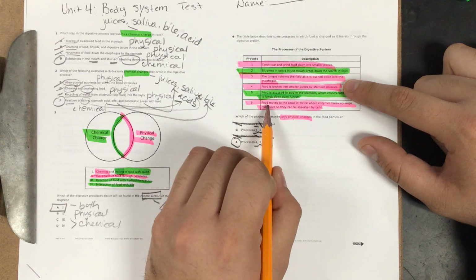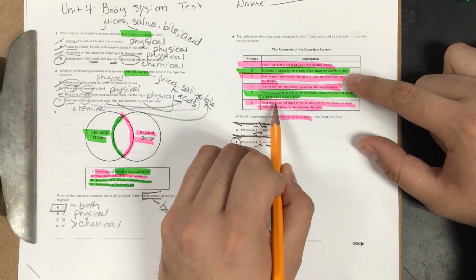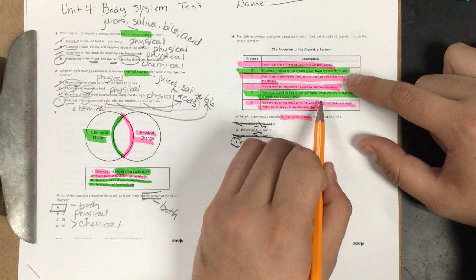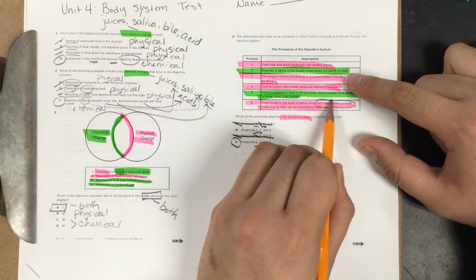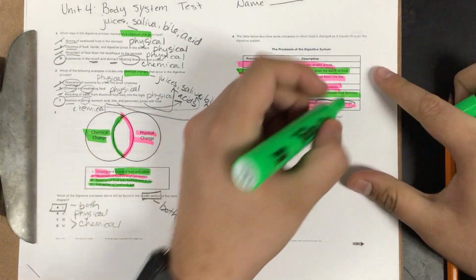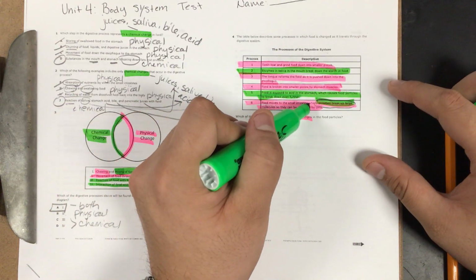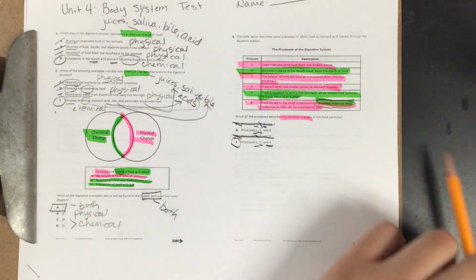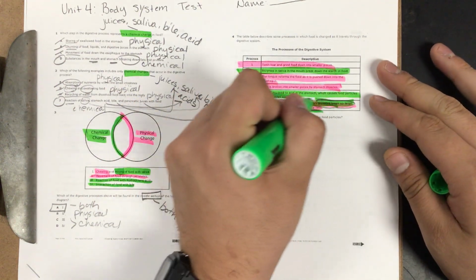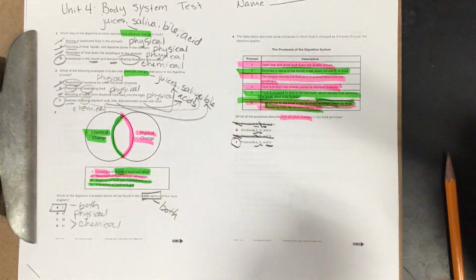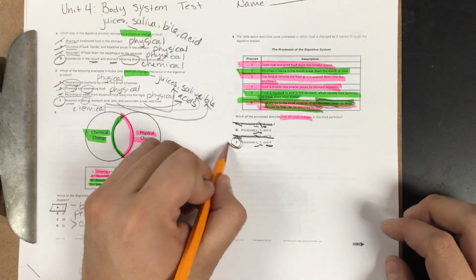Let's take a look at number 6, why I highlighted this. Food moves from the small intestine where enzymes break down. And enzymes are actually chemical. I misread this question. Sorry, I saw the absorb piece, which would be the physical. So this one should be green. My mistakes, I'm a little tired. All right, the answer is J.